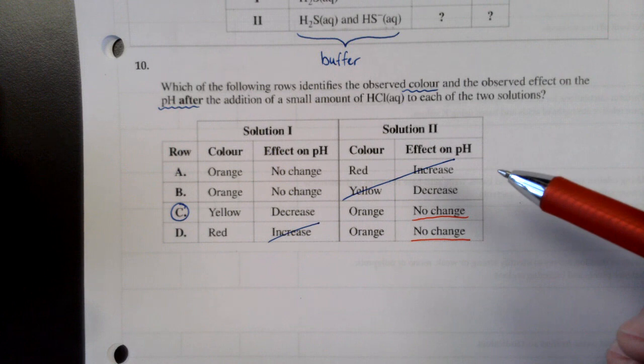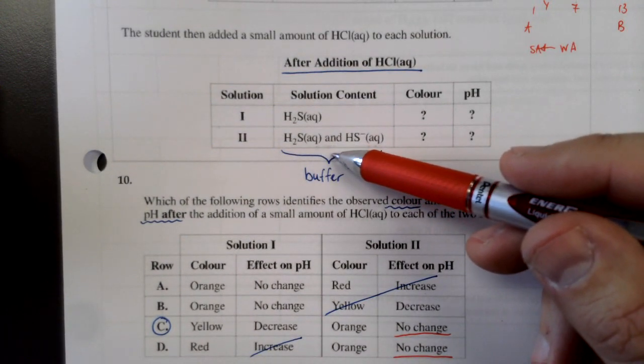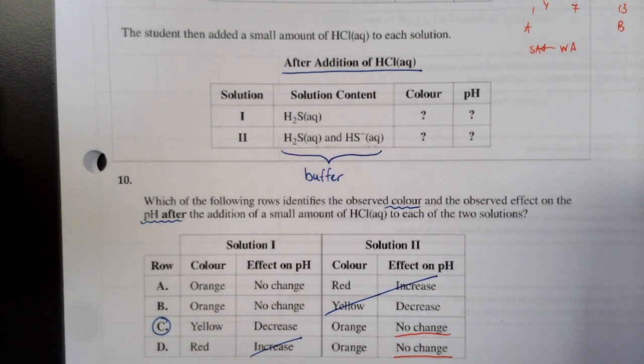So the pH should decrease, becoming more acidic, and the overall color should turn yellow. Again, the definition of a buffer is large equal amounts of a weak acid and its conjugate. Please find them, seek them out, and do the right thing.